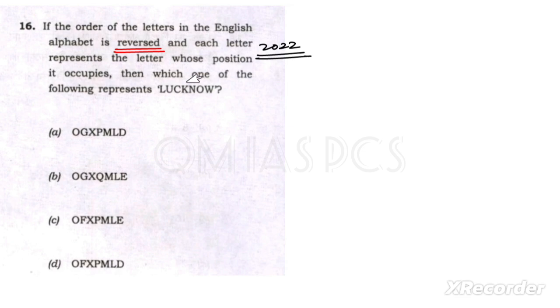It means if you reverse the order, correspondingly there will be a reverse alphabet in the same position. For example, if A is given, initially A is in the first position.